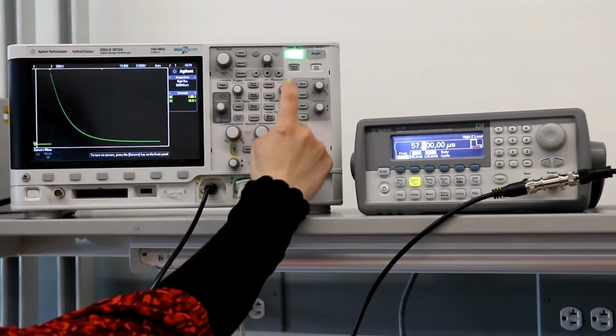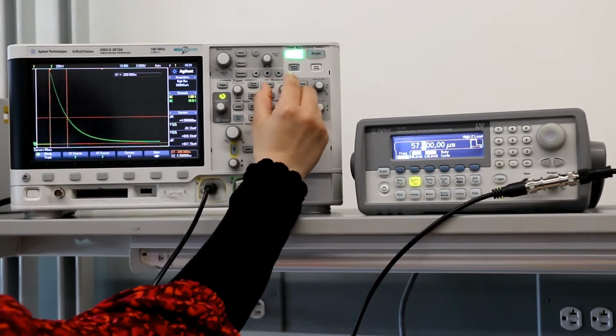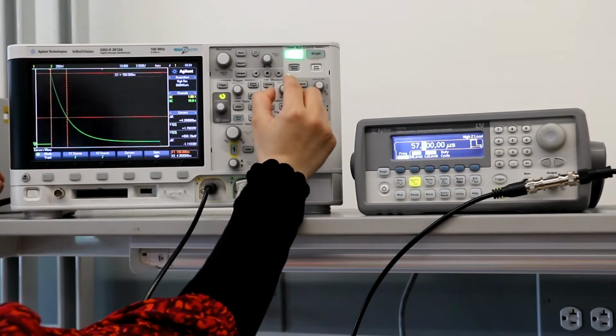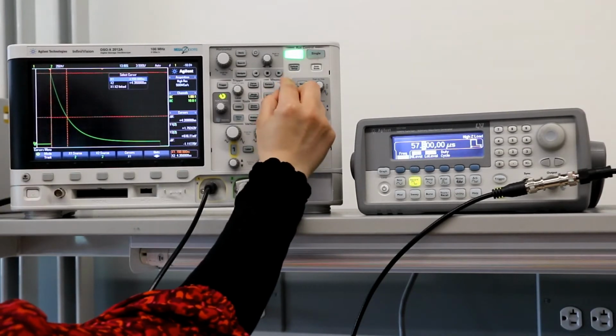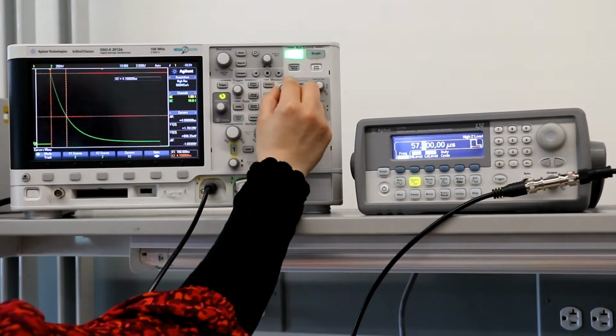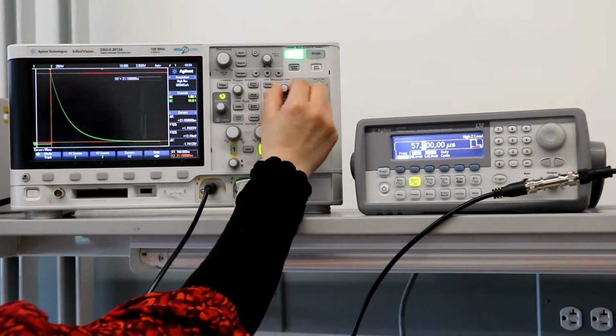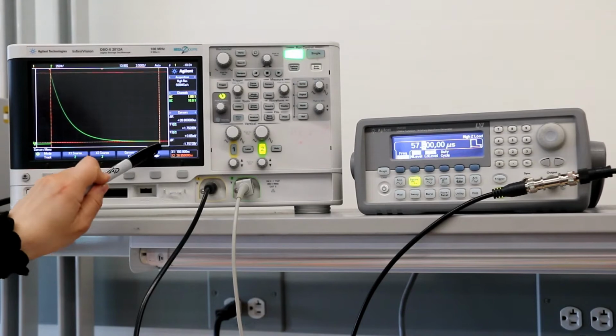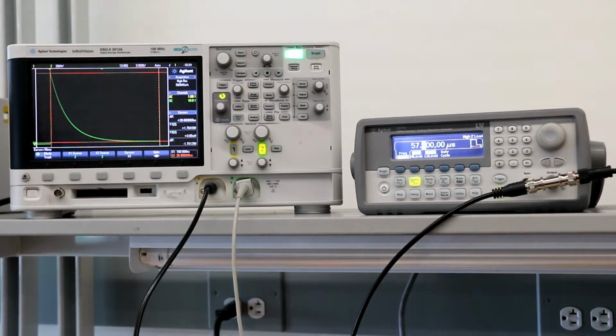And then cursors, X1 should be at the very top, X2 at the very bottom, then read delta y, which is 1.74, multiplied by 0.632 is 1.09.